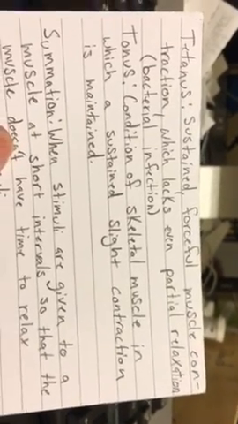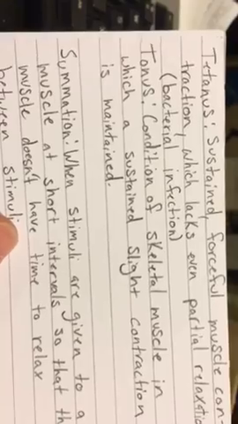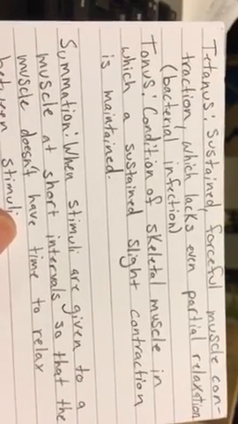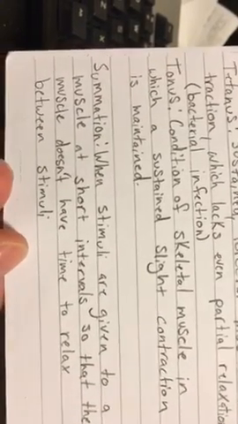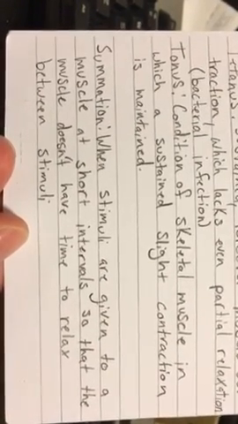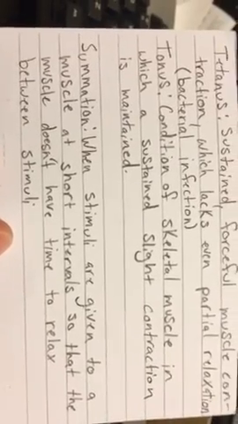Next, we have the tetanus. Tetanus is what? Sustained, forceful muscle contraction, which lacks even partial relaxation, bacterial infection. Tonus. Condition of skeletal muscle in which a sustained slight contraction is maintained. Summation. Summation is when stimuli are given to a muscle at short intervals so that the muscle doesn't have time to relax between stimuli.